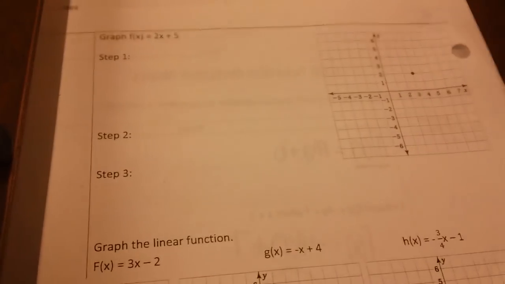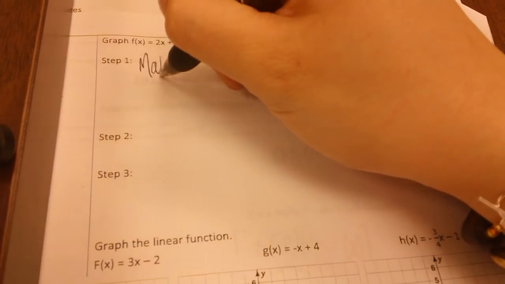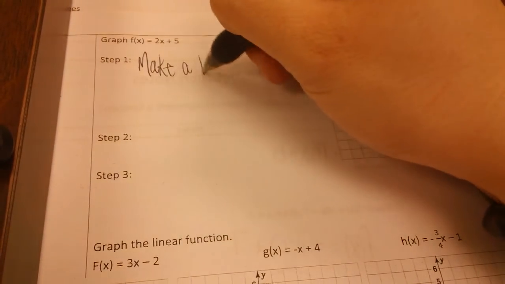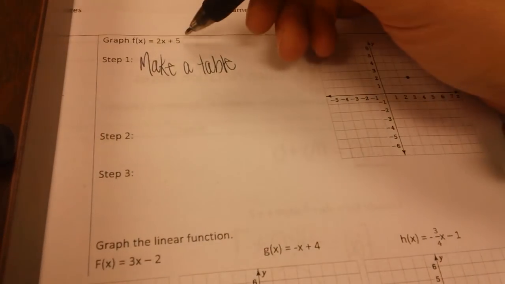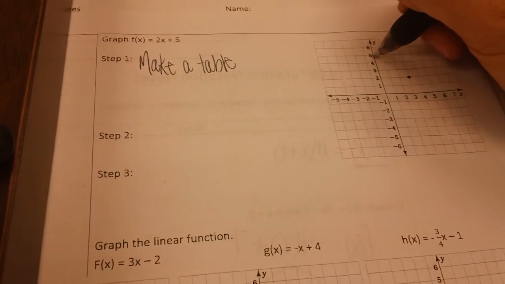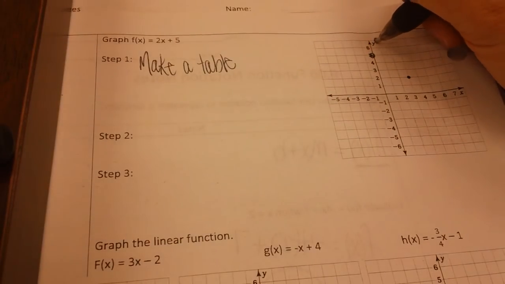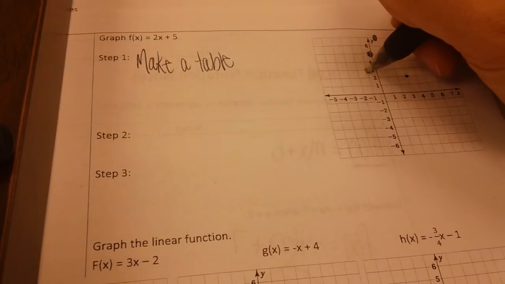When we're graphing, our first step is to make a table. And this is just suggested. I know that you can do this by saying 5 up to over 1, and that's fine with me.